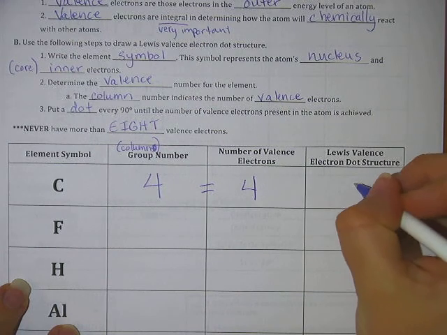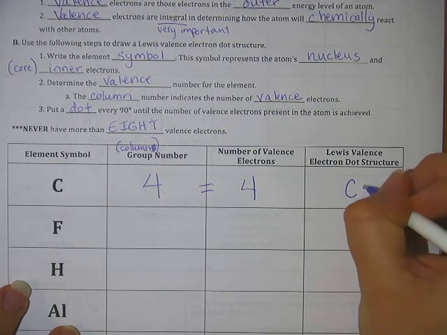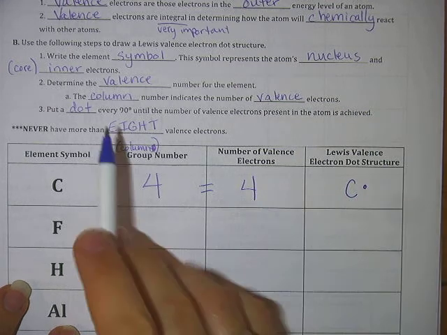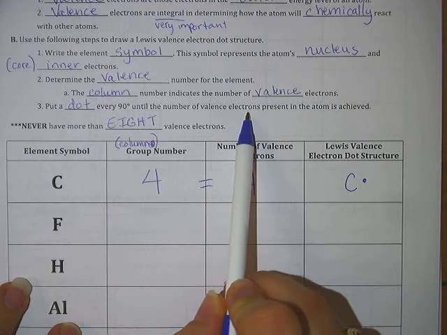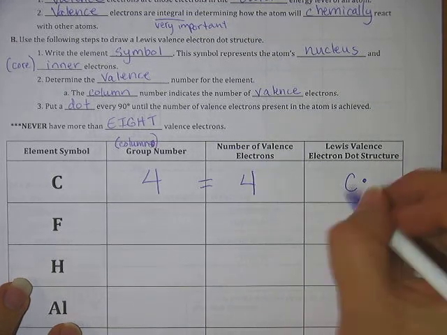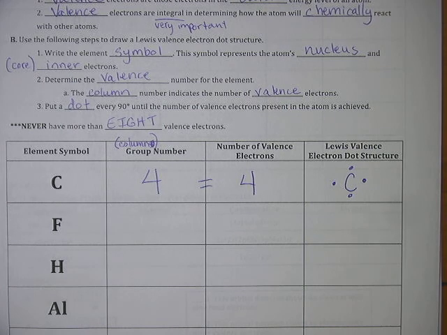So to draw the dot structure, I draw a carbon. I pick a side, I put a dot. And I put a dot every 90 degrees until I have the number of valence electrons, which is 4 for carbon. So I go 1, 2, 3, 4. Just moving around 90 degrees. Easy.